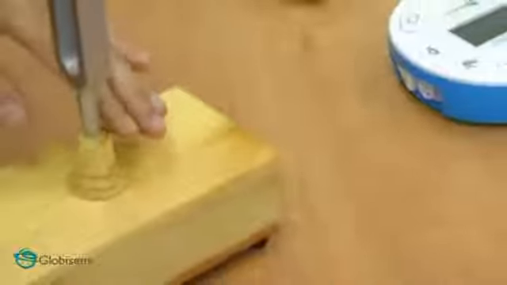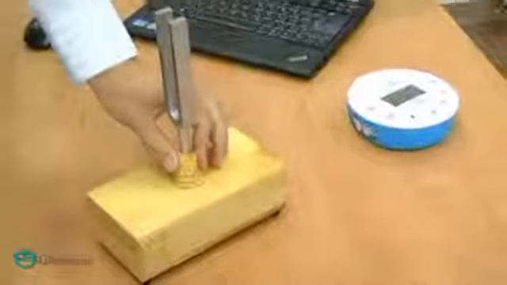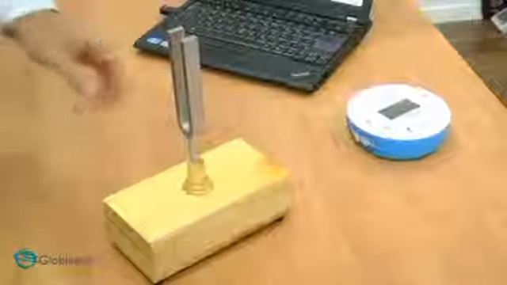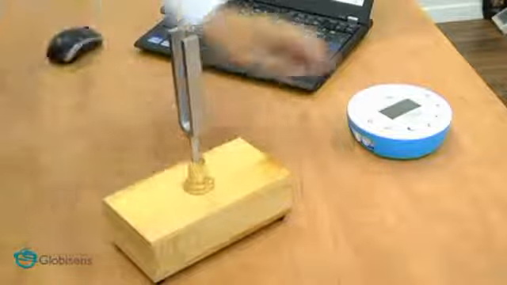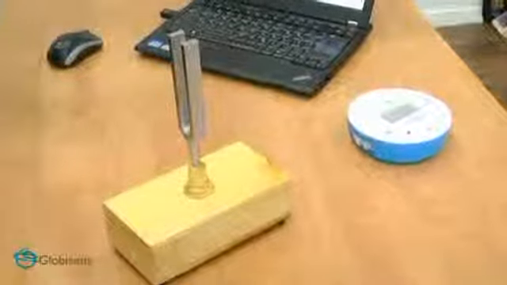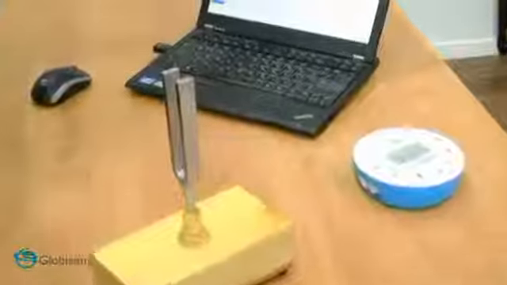Now we are ready to record. We will place the Labdisc 10 centimeters away from the tuning fork. We will hit the tuning fork, wait a few seconds for the sound to stabilize, and record the sound. Voila! We visualize a sound wave.